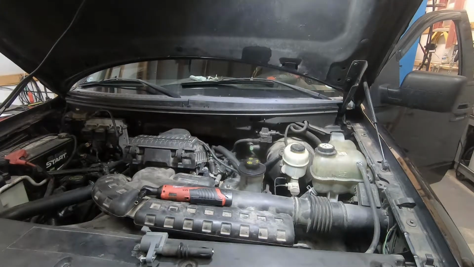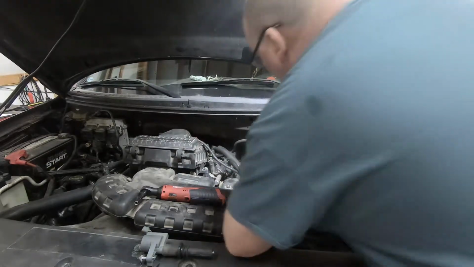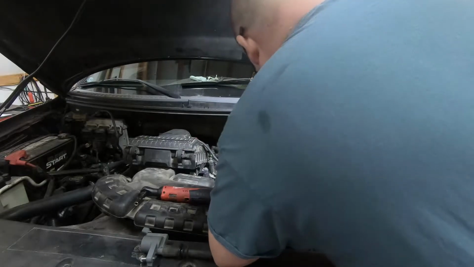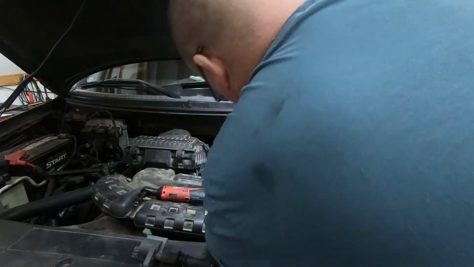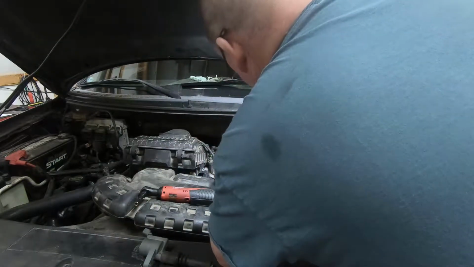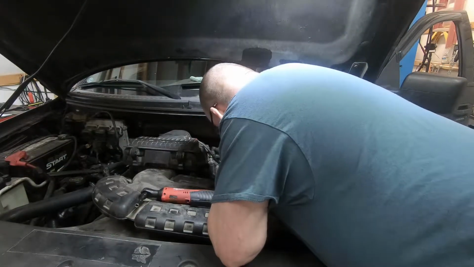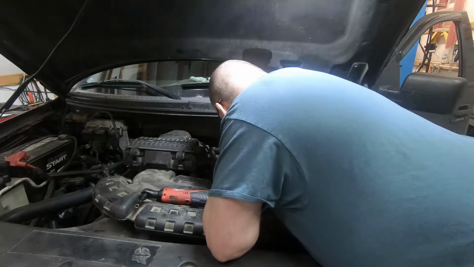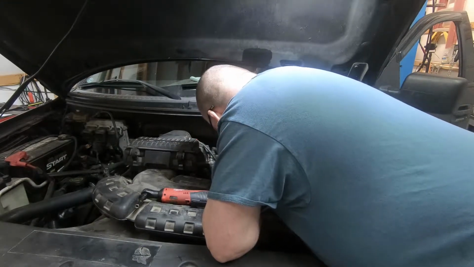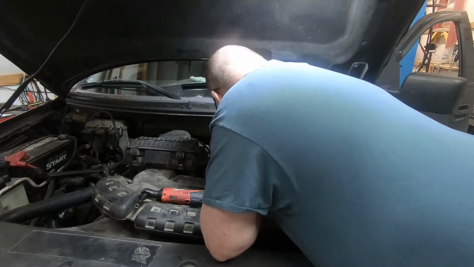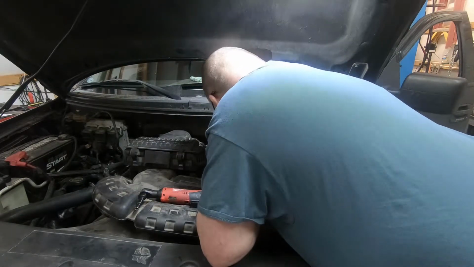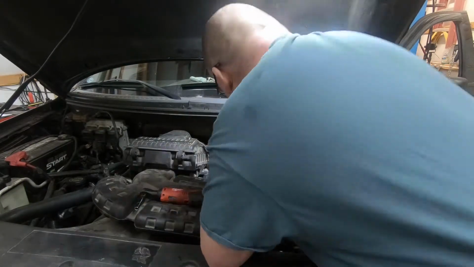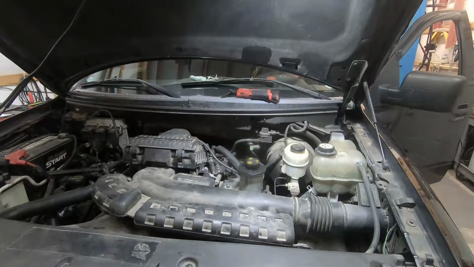We got us a Master Pro coil, so it's already got some dielectric grease in it. Okay, I'm going to start this truck back up.